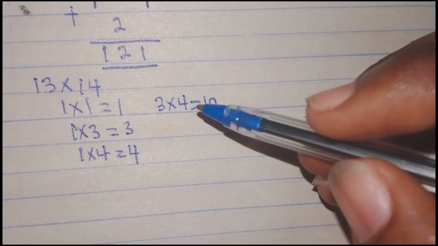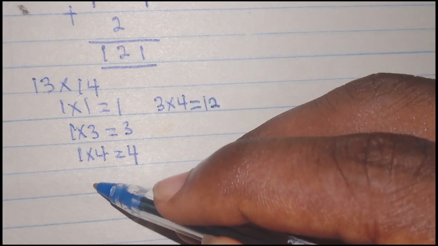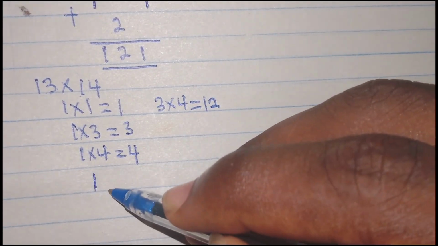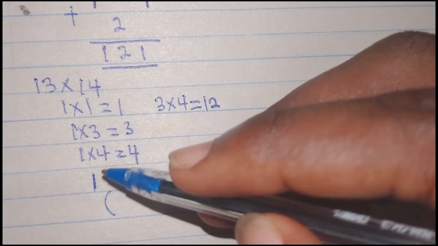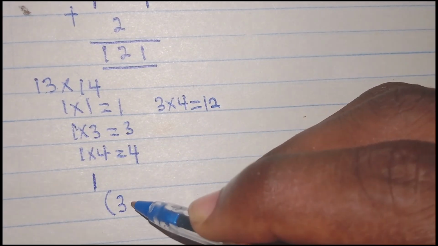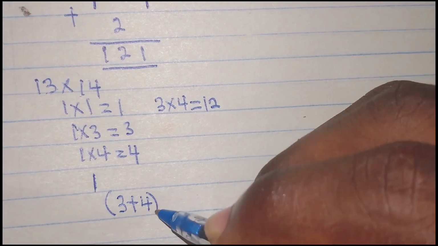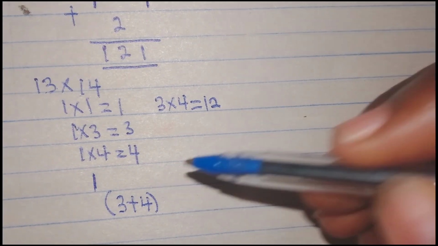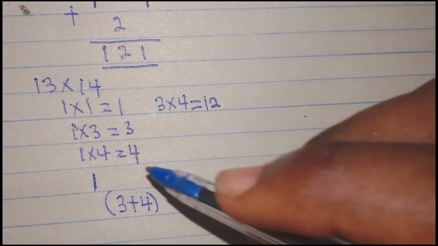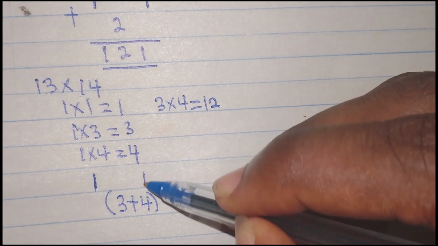Then you arrange them. So this one comes first, 1. Then the sum of these numbers, 3 plus 4. Then take note: the 12 here, you make sure it comes here.